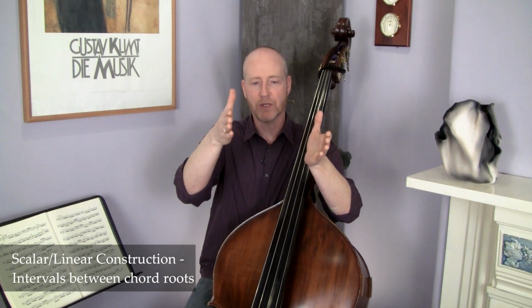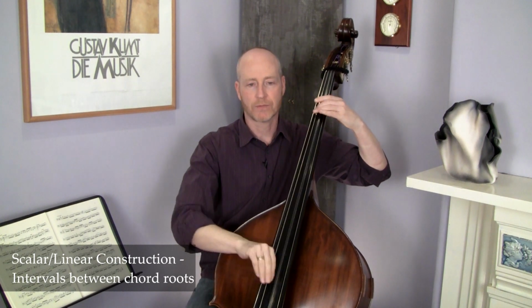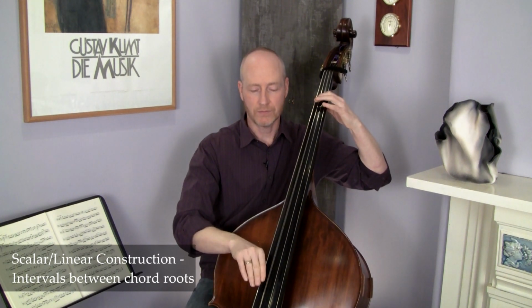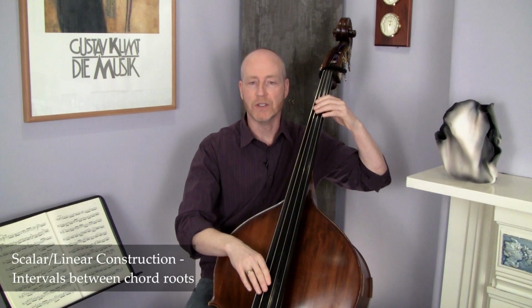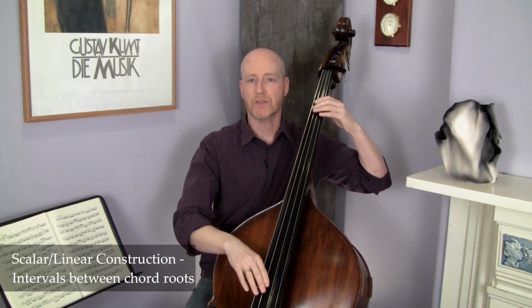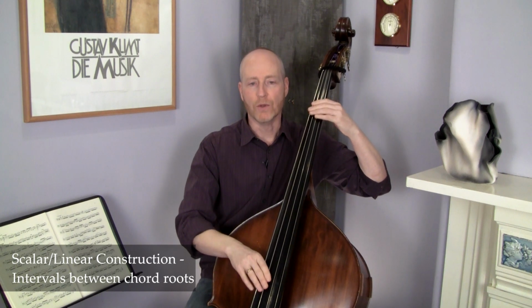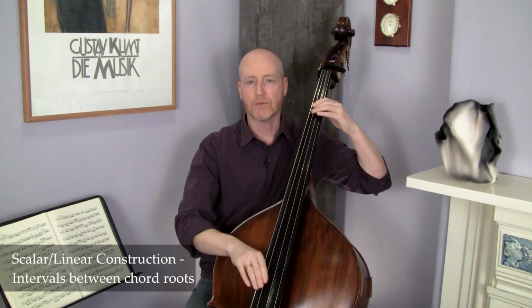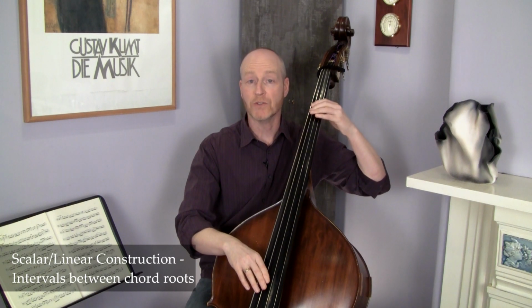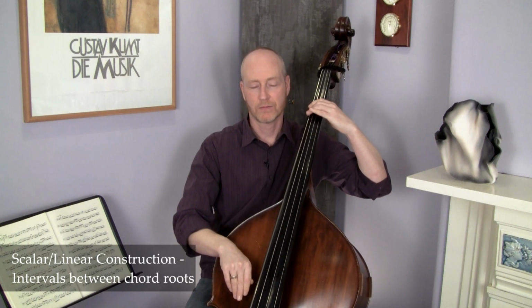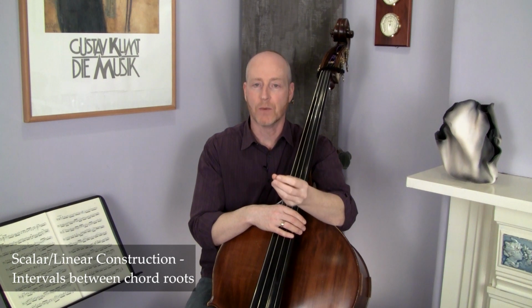There are 3 basic interval types that can exist between 2 chord roots. There is the interval of a second, as in C to D, or C to B, the interval of a third, as in C to E, or as in C down to A, or the interval of a fourth, as in C up to F, or C down to G. And each of these interval types presents a different set of challenges for us if we want to connect them in a stepwise fashion. We'll start with the interval of a second.